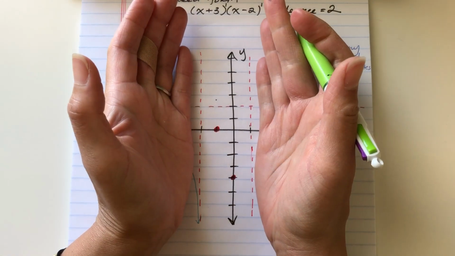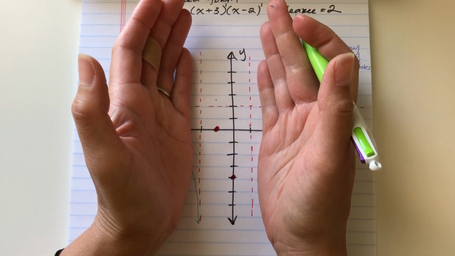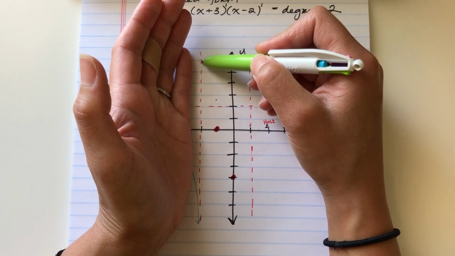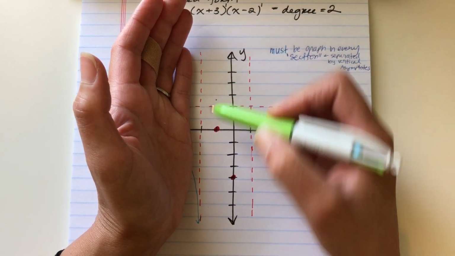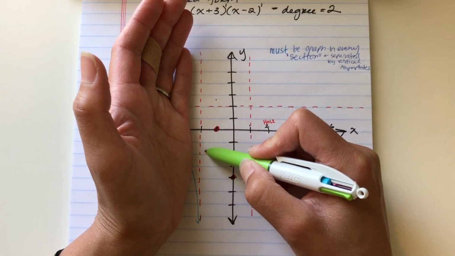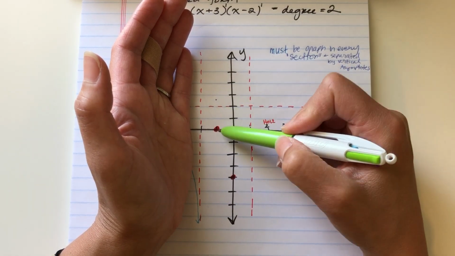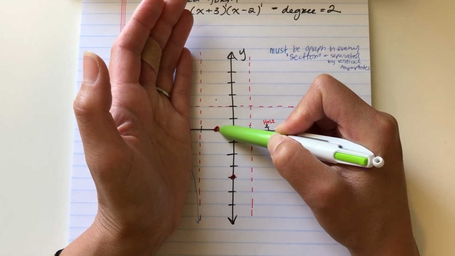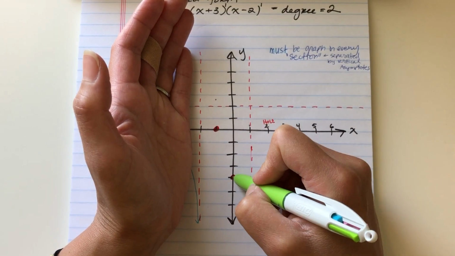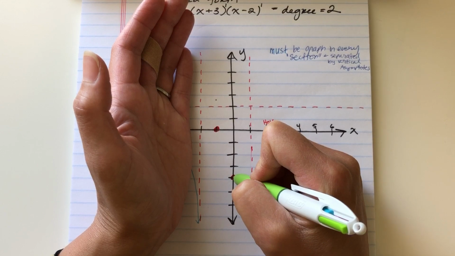Now let's go to the middle section. The things affecting the graph in the middle section are this horizontal asymptote. I know the graph has to come from above the asymptote or come from below the asymptote. I also know the graph has to cross or touch at this x-intercept. I also know the graph has to cross at this y-intercept.